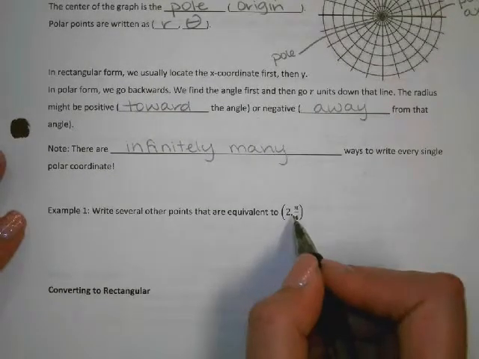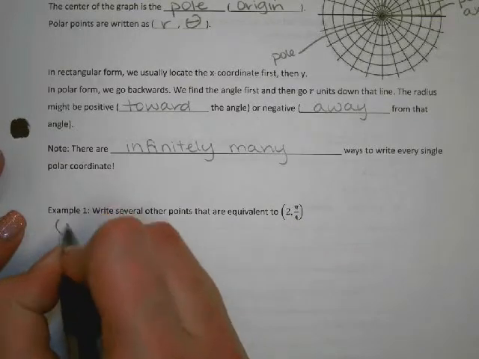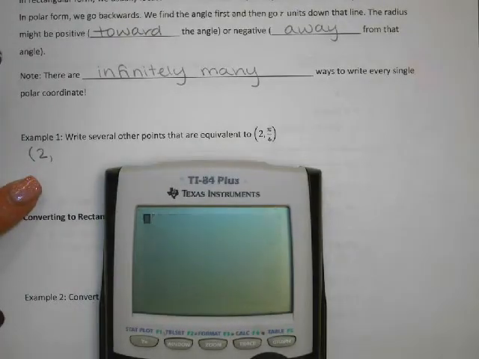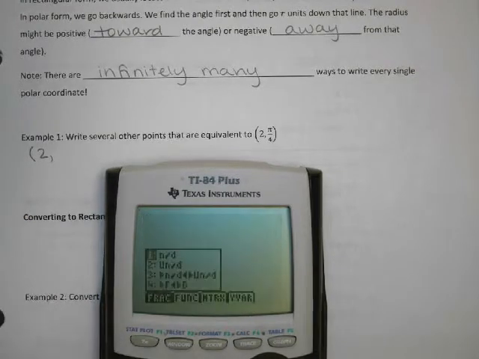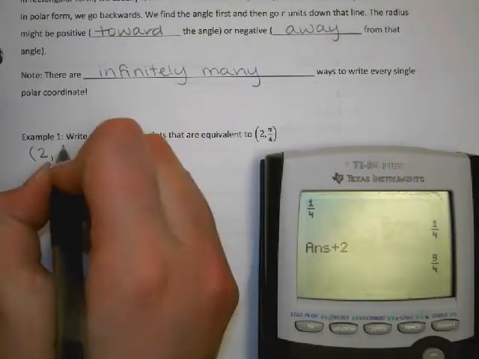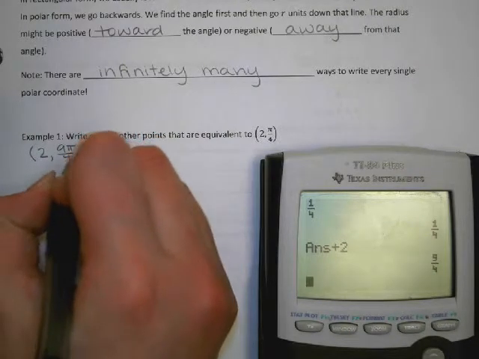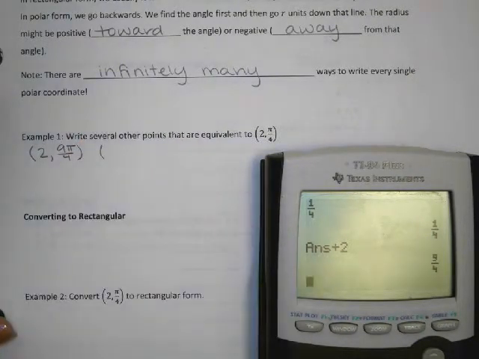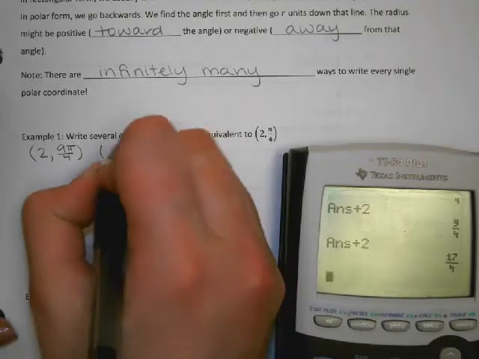So here, if I want to find some of those other ways, then in my calculator, I'm just going to find the angles that are coterminal to this. So if I have pi fourths, then I can add 2. 9 pi fourths would be another one. Or we could say 17 pi fourths.